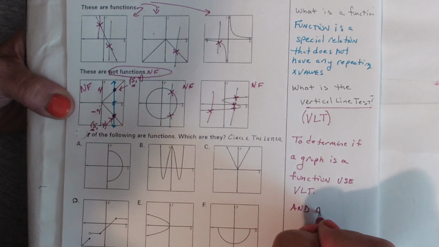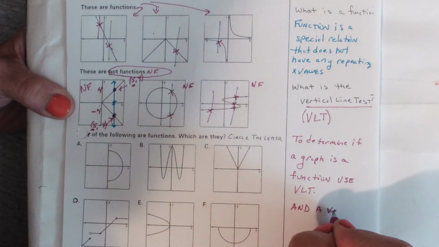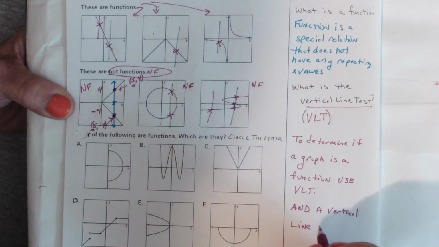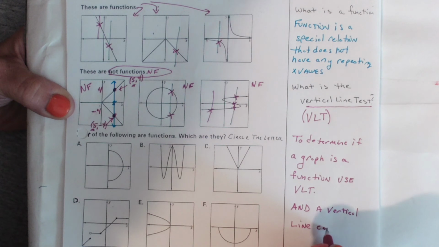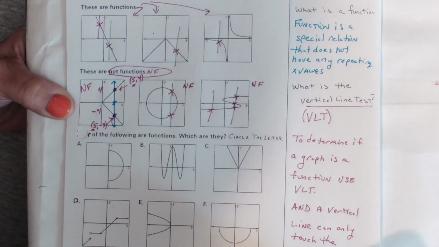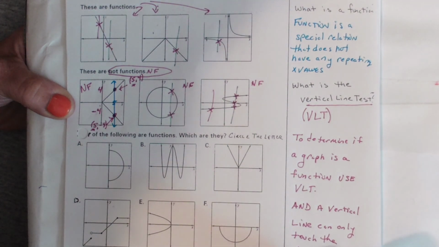And a vertical line can only touch the function in one place.